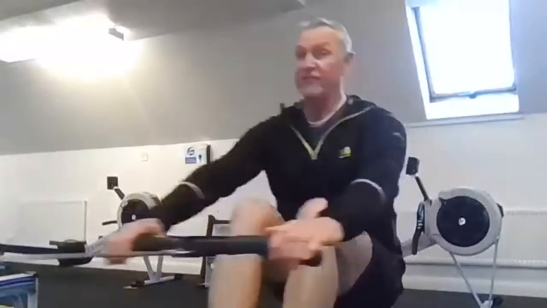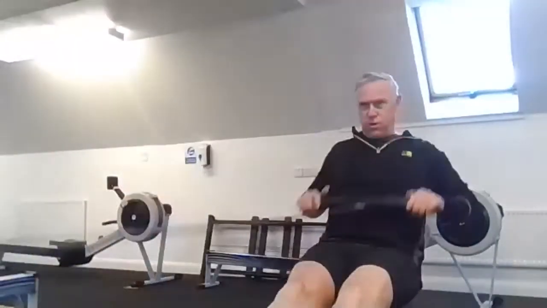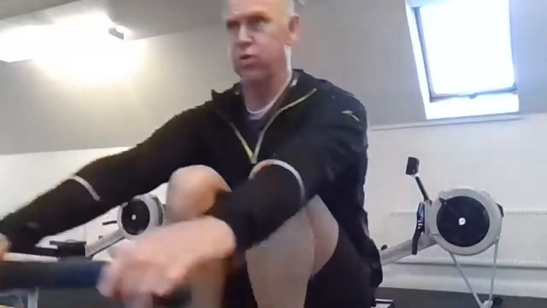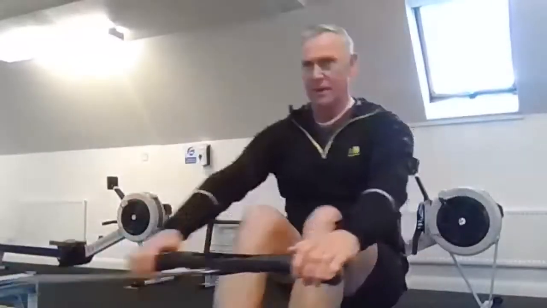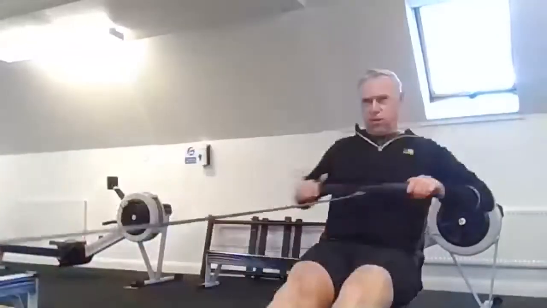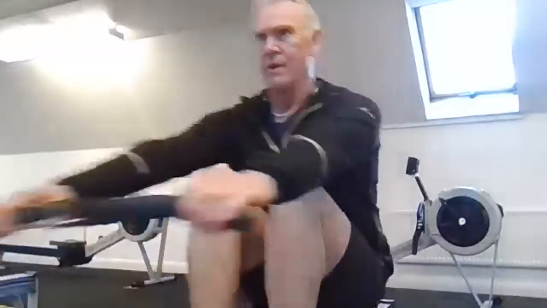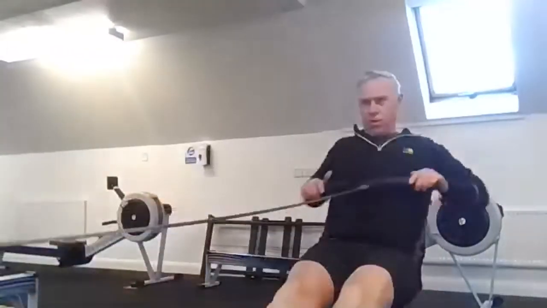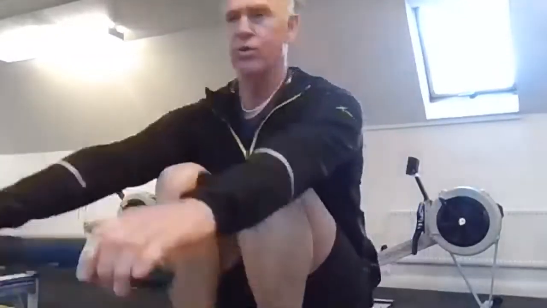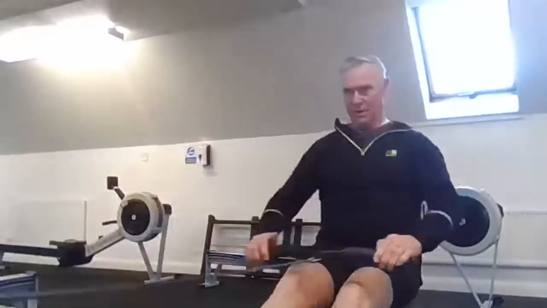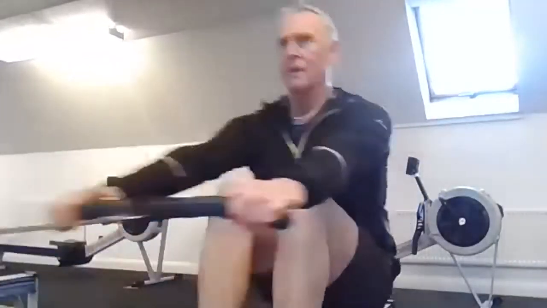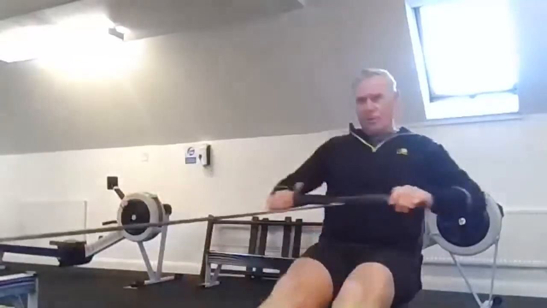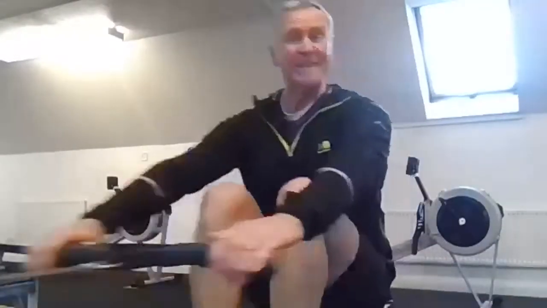Drop to 24. Find it. Don't let things switch off. Drop to, on the slide, 22. Need that consistency of hand heights. Drop to stroke grade 20.